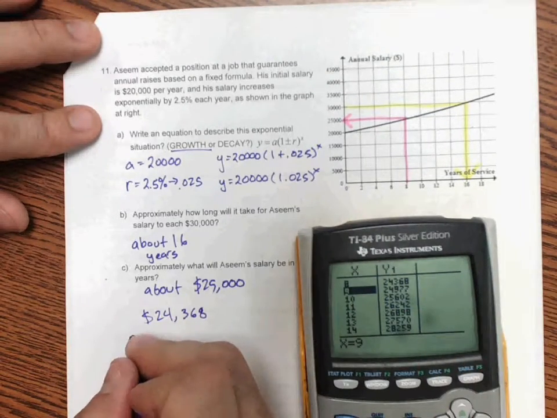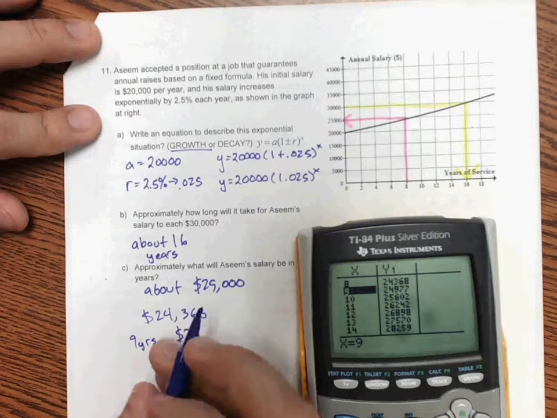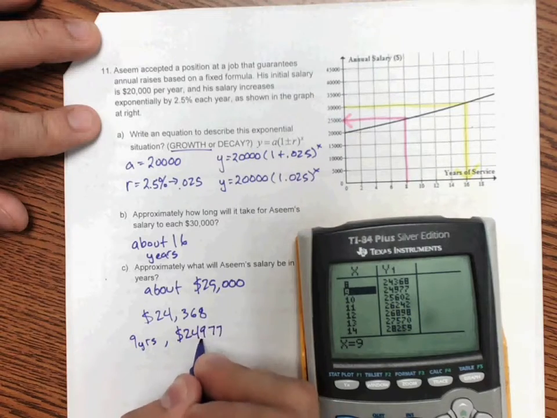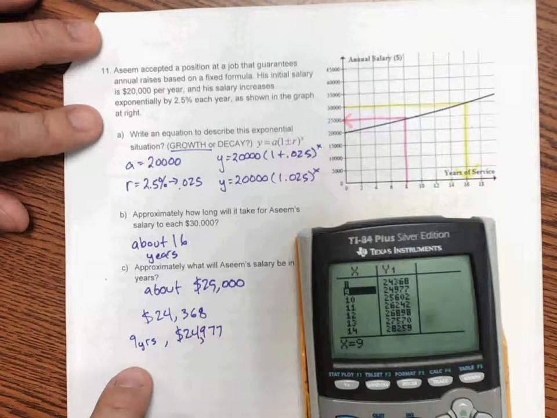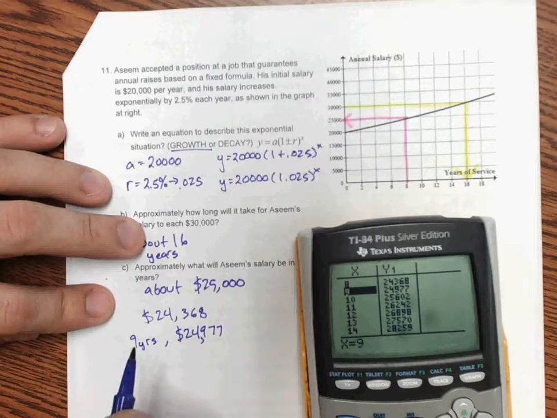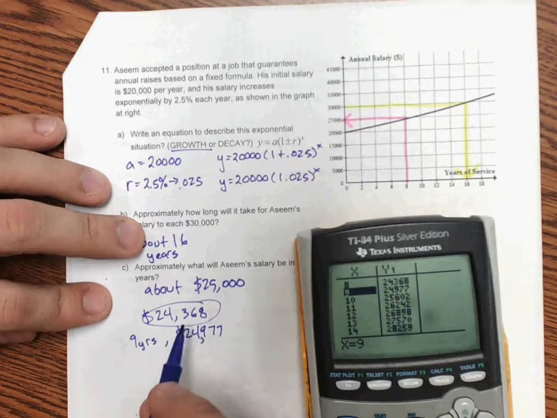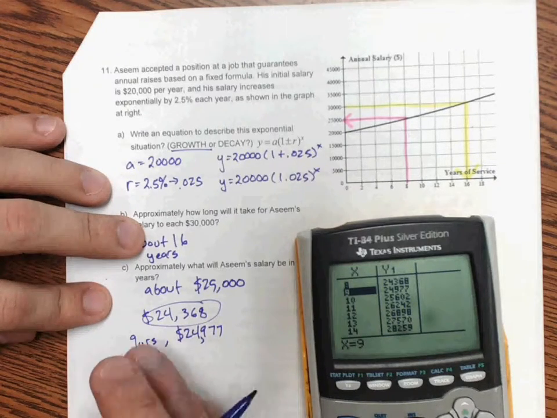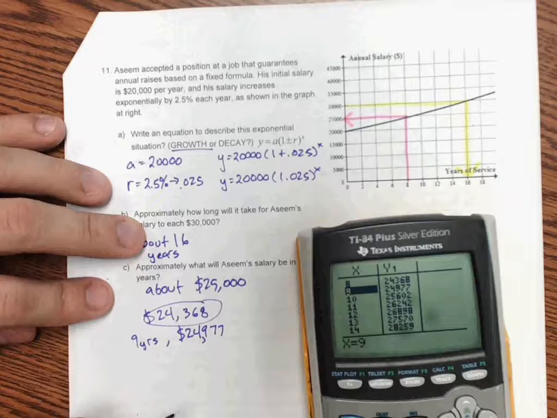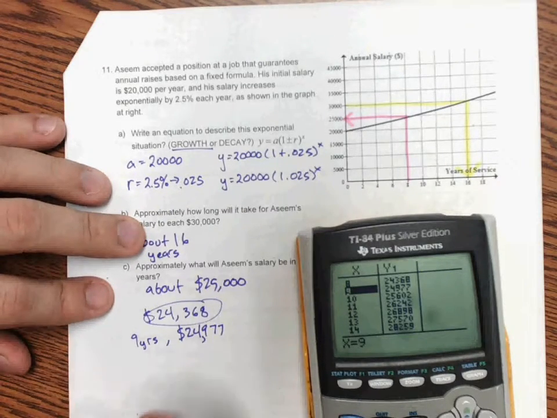If you look at the next one, though, it's even closer. 9 years would be 24,977. So in this case, I would take either one of those answers. About 25,000 is okay. This is okay. So you can see that there's a little bit of fudging room there. Just don't make your answer super crazy. If you make it, for example, 30,000, that's not right. If you make it 20,000, that's not right. You need to be close. Okay, that's all I'm asking for.